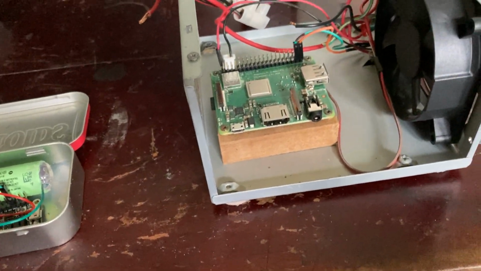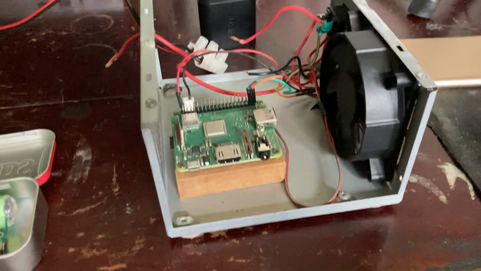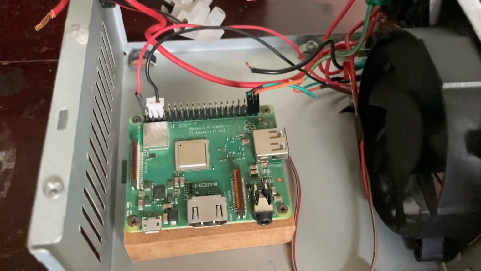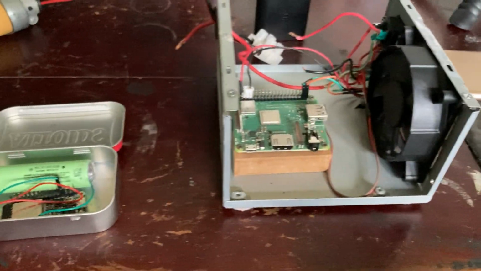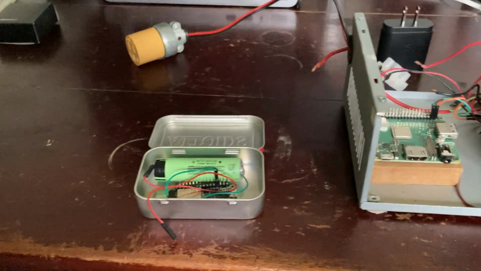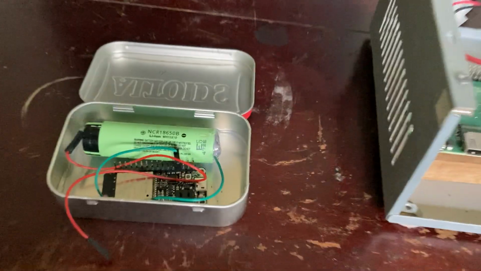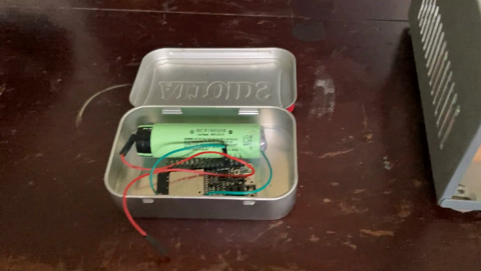So ignore everything else that the Raspberry Pi is attached to and mounted to. It's just this green board here. I screwed it down to that for another project. And I wanted to show you another ESP32.